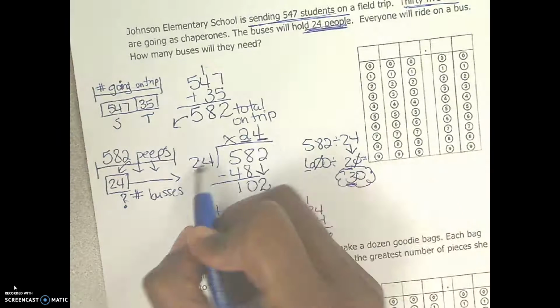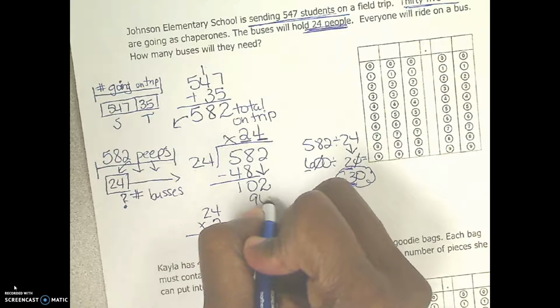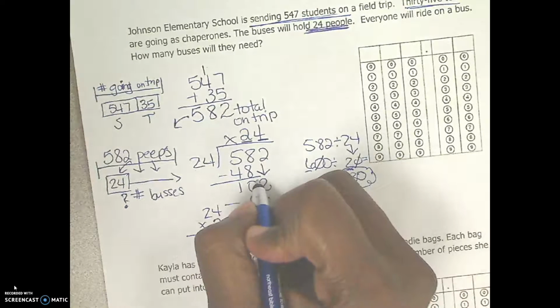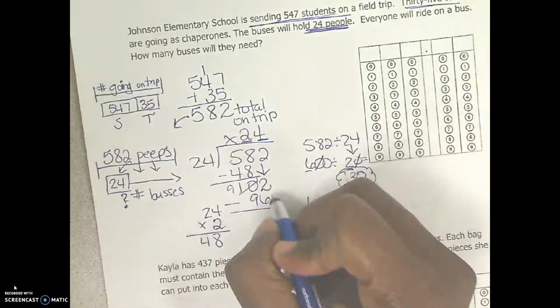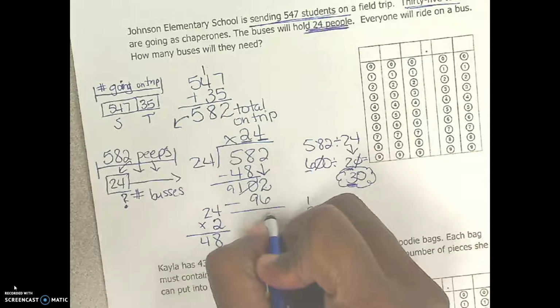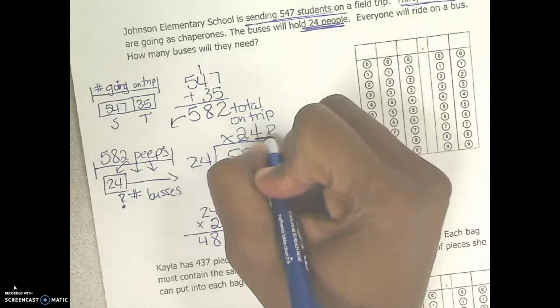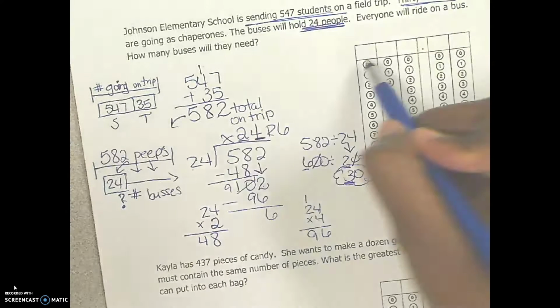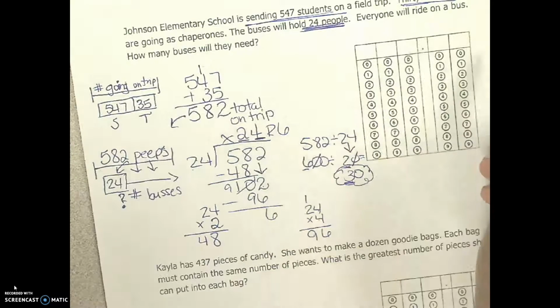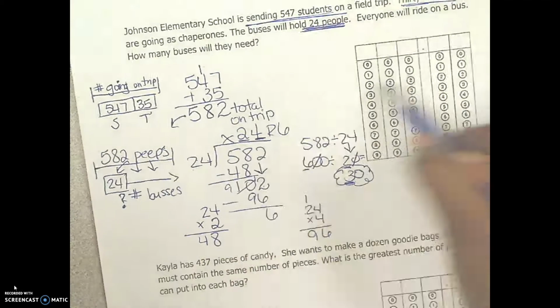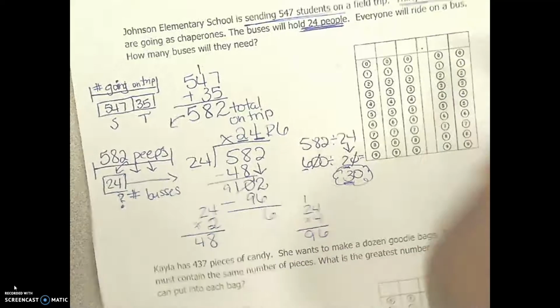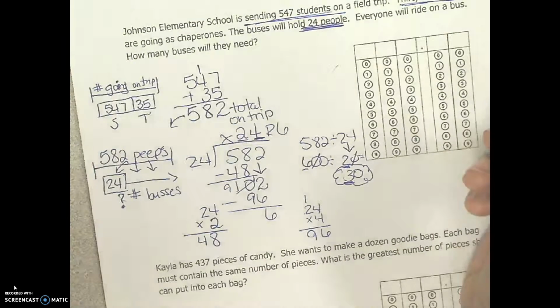So I multiply 4 times 24 is 96. I subtract. Bigger bottom, better borrow. 12 minus 6 gives me 6. And I have 24 remainder 6. Remember, I cannot put 24 remainder 6 in here. No, don't do that. Answer the question.